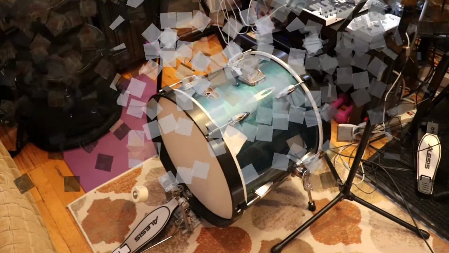First step, I'm going to have to take all of my acoustic drums out of my closet and start miking them up and recording them. So I'm going to do that first.